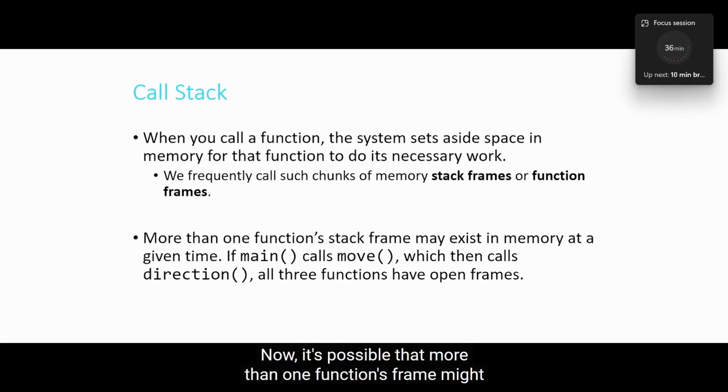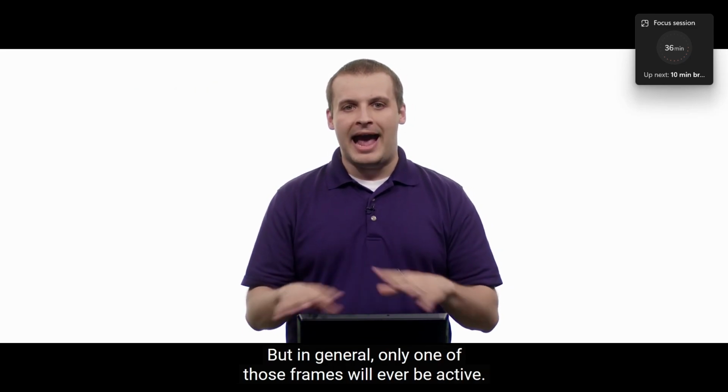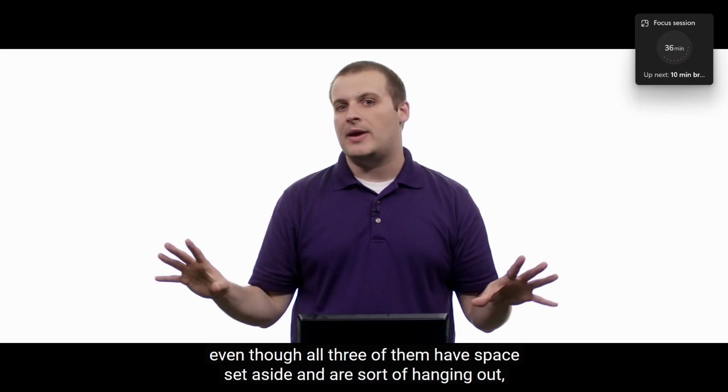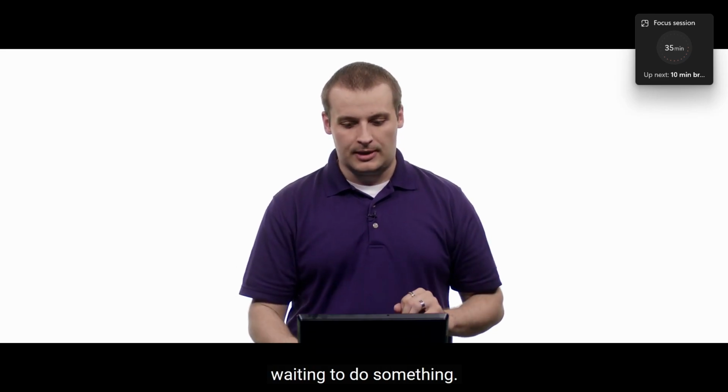Now, it's possible that more than one function's frame might exist in memory at any given time. So for example, let's say the function main calls another function called move, and then the function move calls another function called direction. At that point, all 3 of those functions have open frames, but in general, only one of those frames will ever be active. Only one of those functions is ever running at a given time, even though all 3 of them have space set aside and are sort of like hanging out waiting to do something.